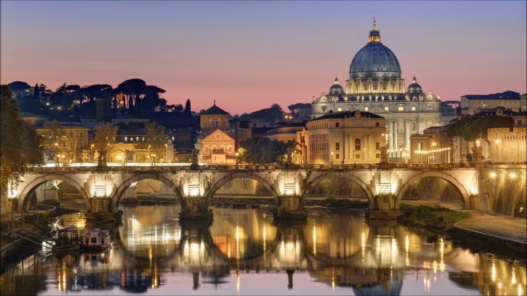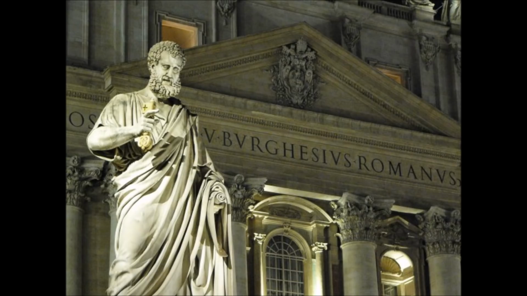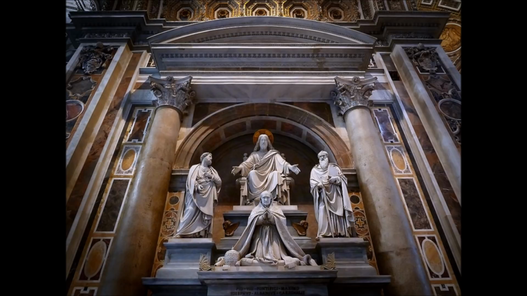The answer lies in the causes of a thing. In the Aristotelian tradition, there are four causes of a thing, namely the material cause, the formal cause, the efficient cause, and the final cause. The material cause is that out of which you make something. For example, the marble and the bronze is the material cause of the statue, since it is the matter out of which the statue is made.